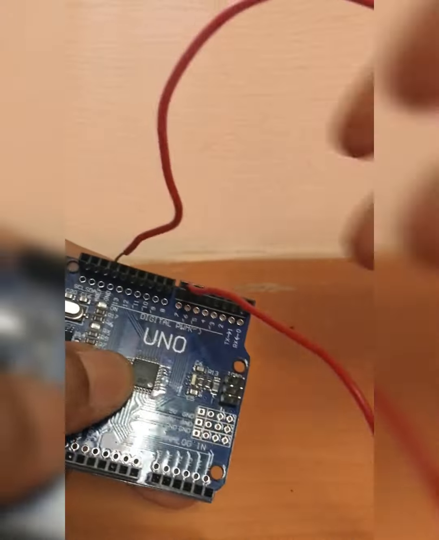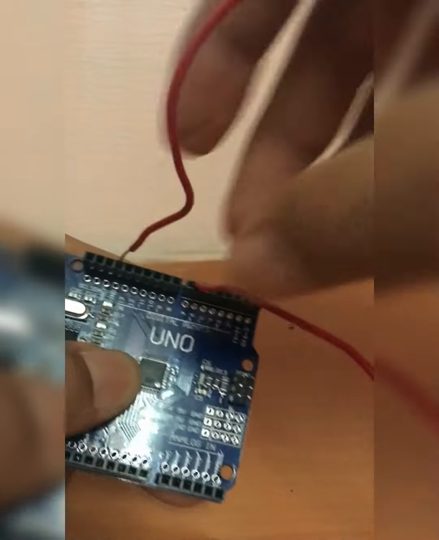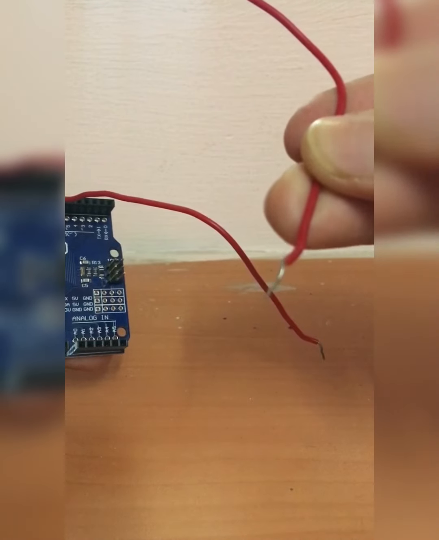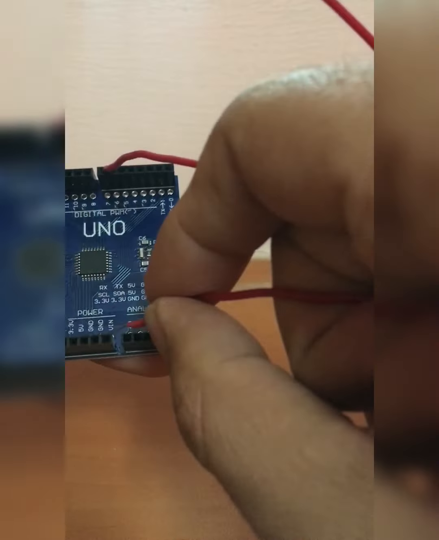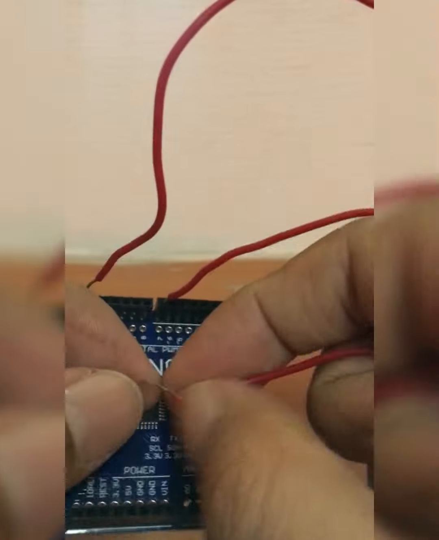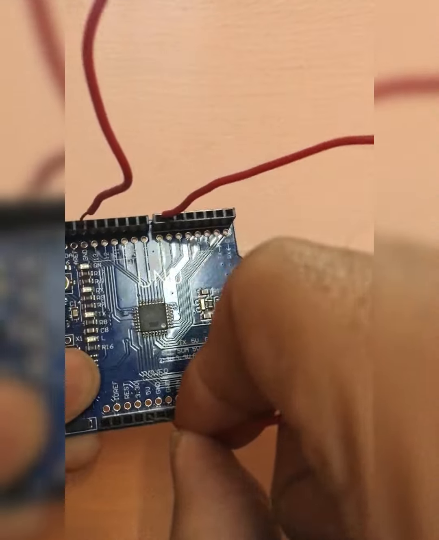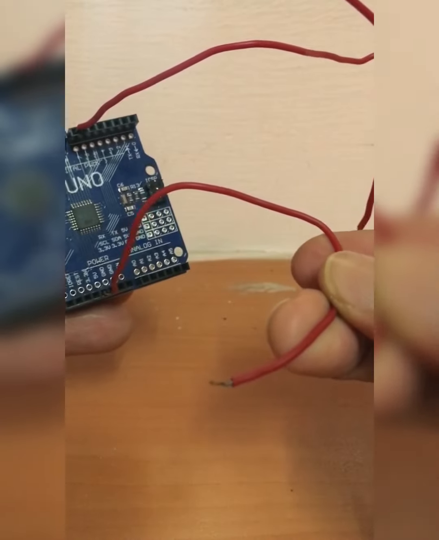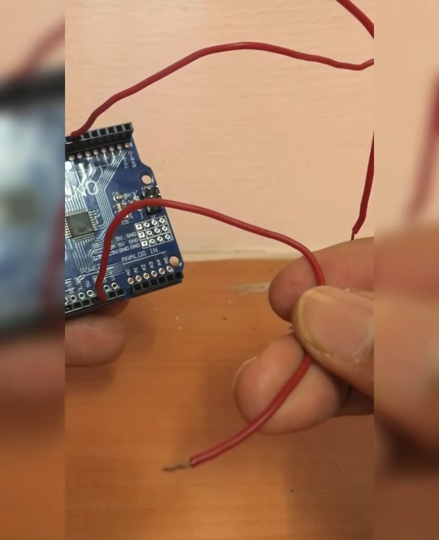the ground. One point is connected to the ground of Arduino Uno, and this point is to be connected to the ground of DHT11 sensor, and take one more wire, that is 5 volt of Arduino Uno, and this point is to be connected to VCC of DHT11 sensor.